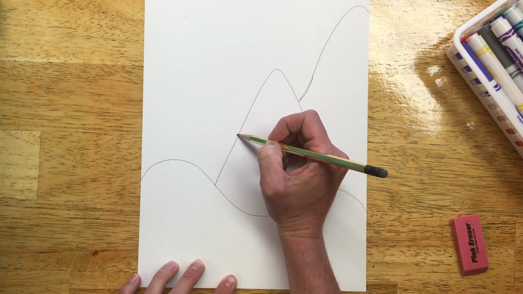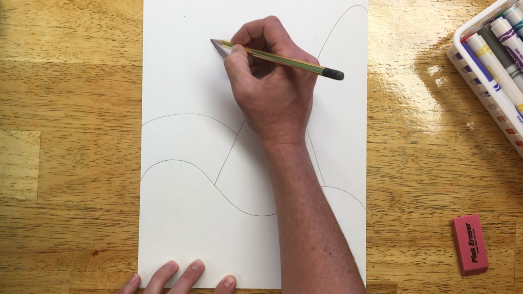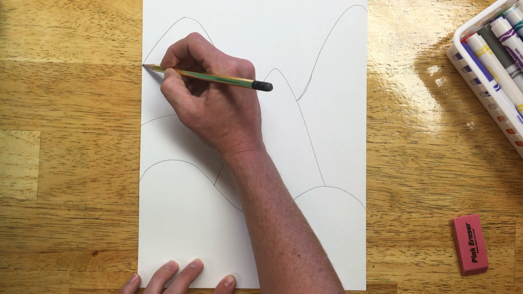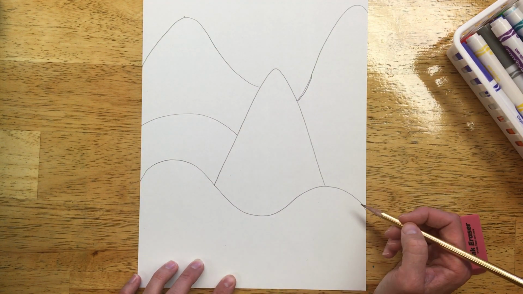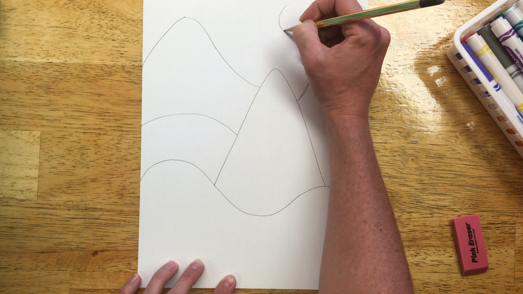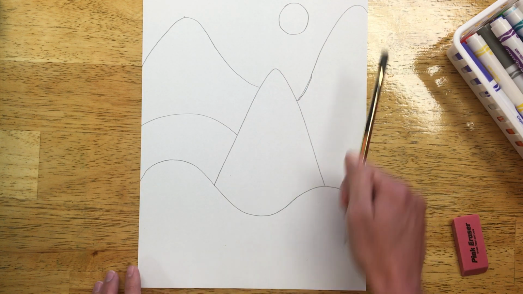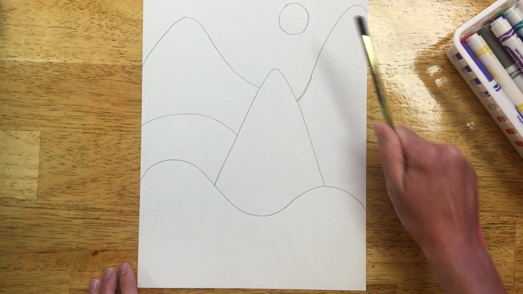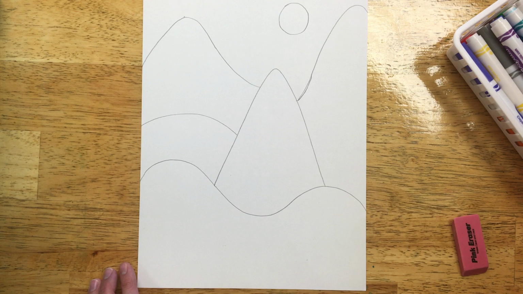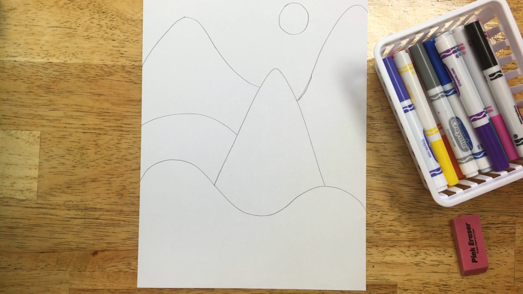I like to use pencil first and draw lightly to make sure that I get everything where I want it to be, and then I'll go over it with marker later. So I have some hills and some mountains all mixed in. I can also add something like a sun up here, not a corner sun because the sun's not in the corner of the sky, but if you want to add a sun out here in the center of the sky, you can. And then use some colorful markers today and some pattern ideas to create art like Roy Lichtenstein.